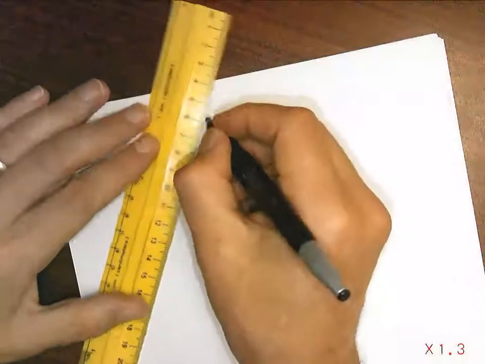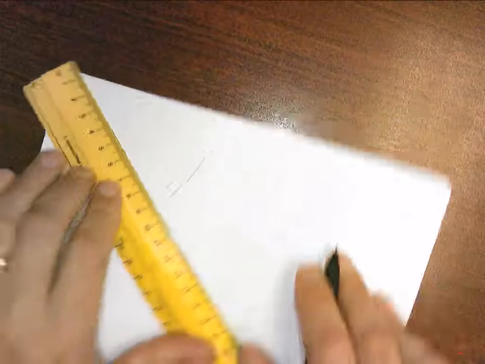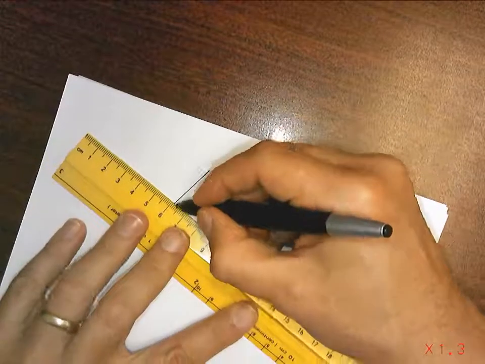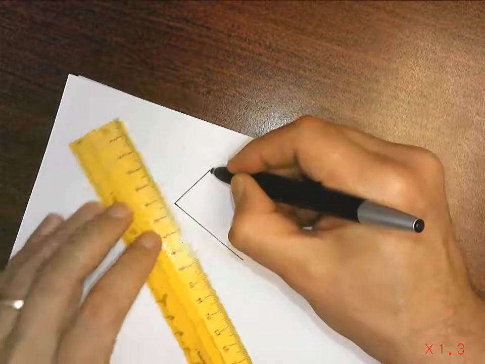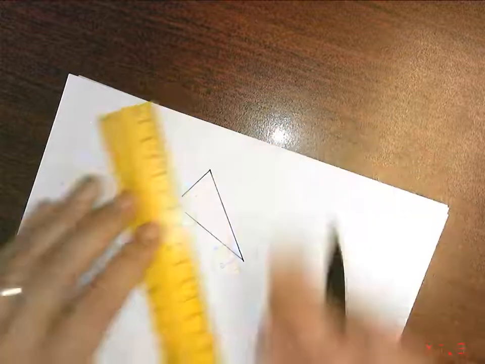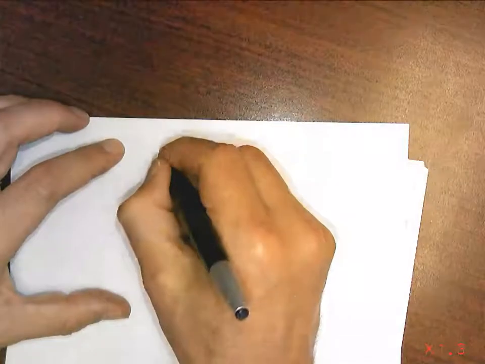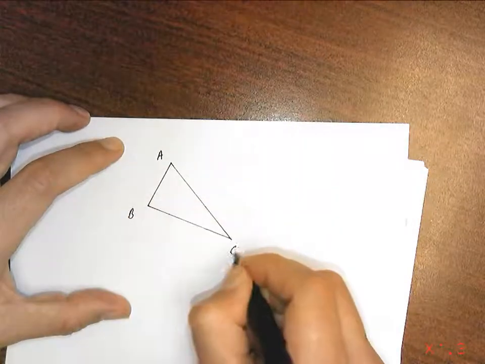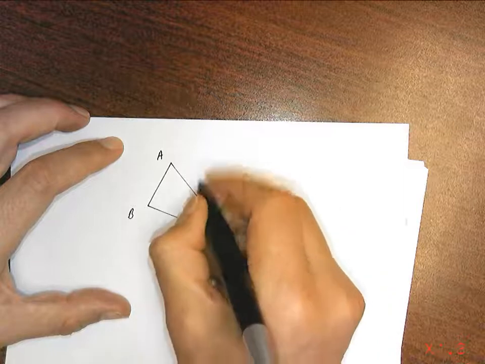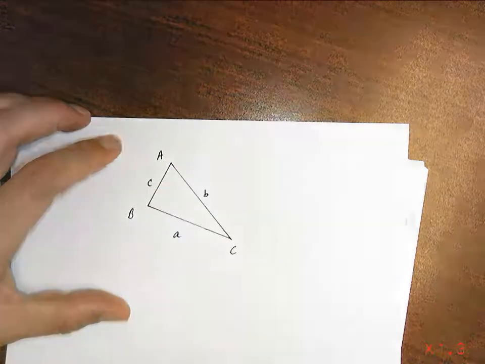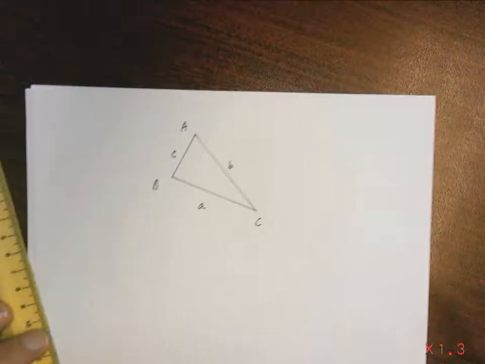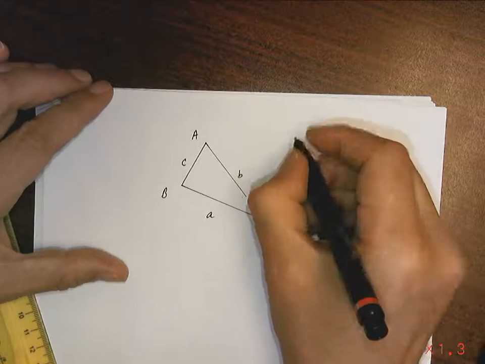Okay, so let's prove the cosine law using vectors properly. So let's create any old triangle. Let's call this ABC. This will be little a, this will be little b, and this will be little c. And what we want to do is show any of these three forms.